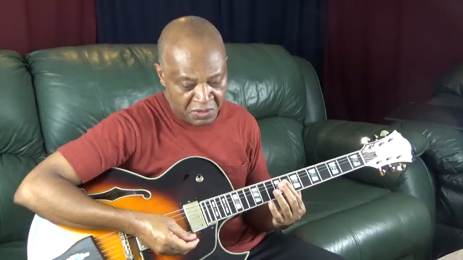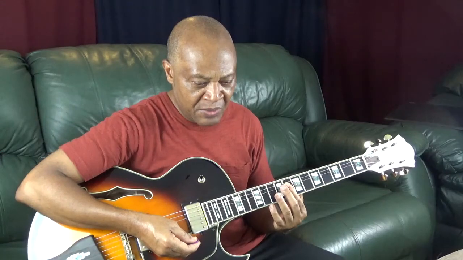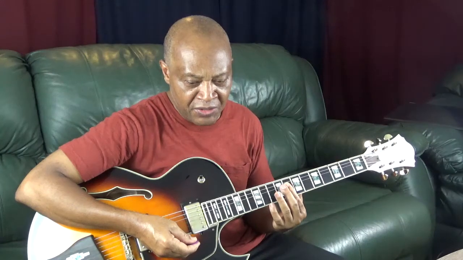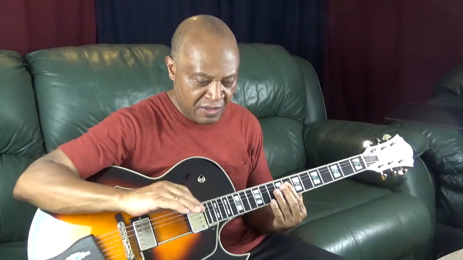You start with C minor, and the next chord is F minor. Immediately I'm thinking about C Aeolian mode, which is actually the C minor scale. I can use that for the first part of the progression, and then when it modulates to D flat major 7.